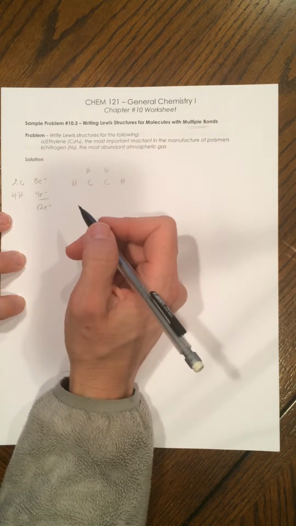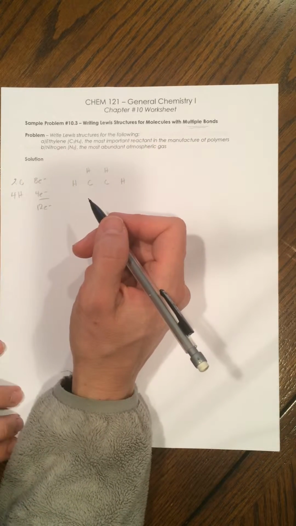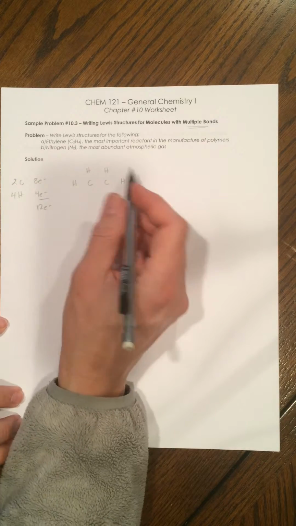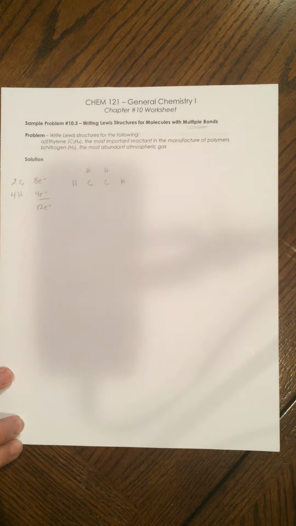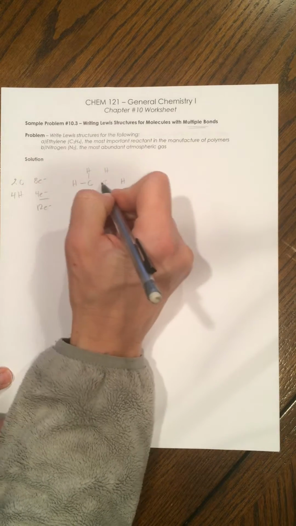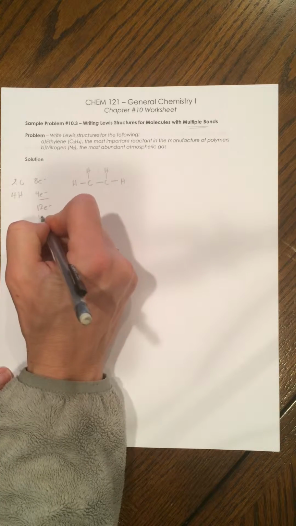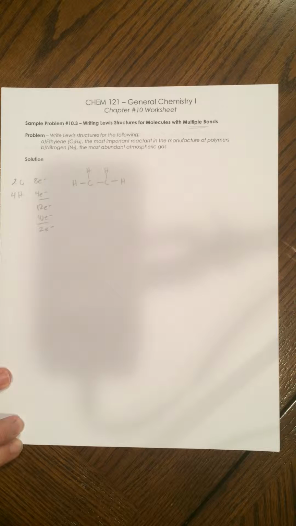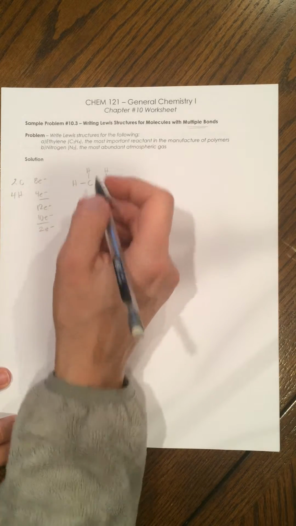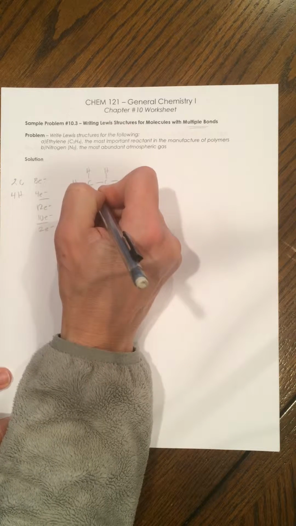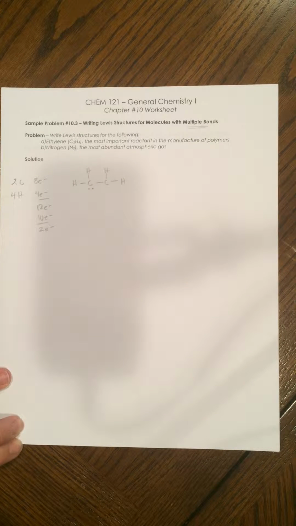And one of the things I'll note for you is that nature often likes symmetry. So that's part of the reason why I spaced the pieces the way I did here. Connect everything with single bonds. 2, 4, 6, 8, 10 electrons. That leaves me 2 electrons left over. Which carbon atom do I put them on as a lone pair? Well, let's try putting them here.